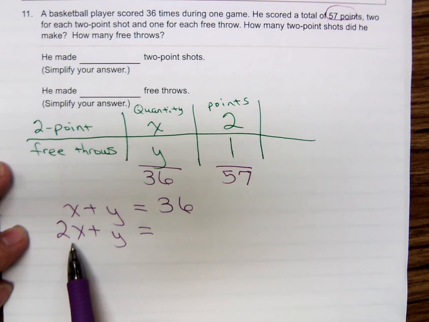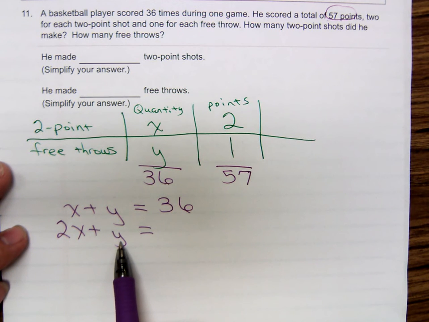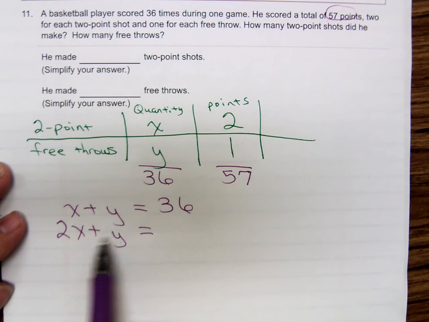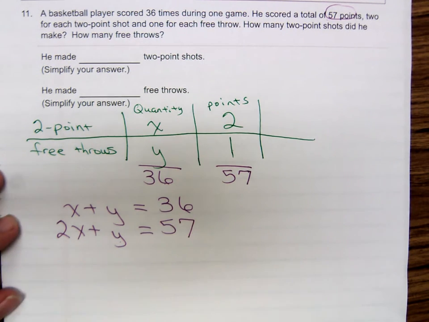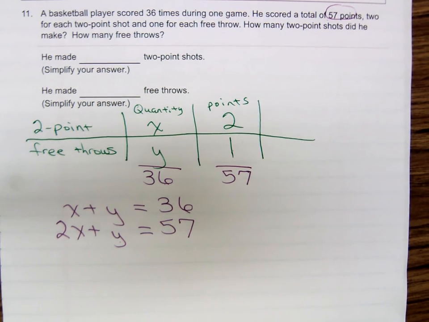Here are all the points he made from the 2-point throws, and here are all the points he made from the free throws. If you add those together, it better give us 57. So there's my system of equations.